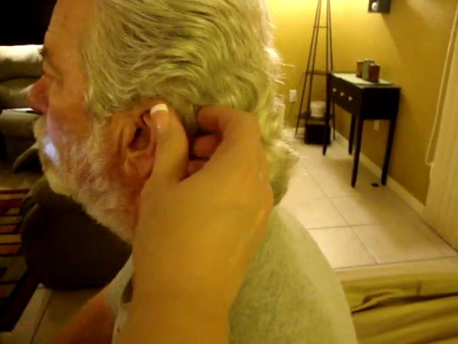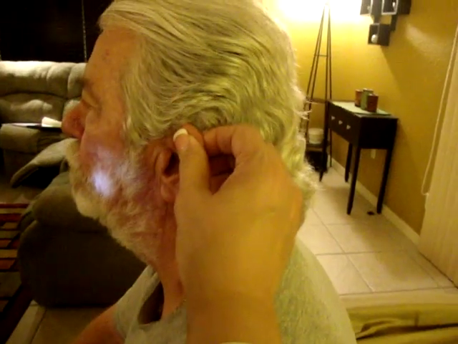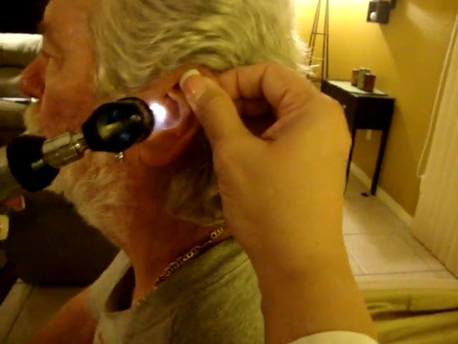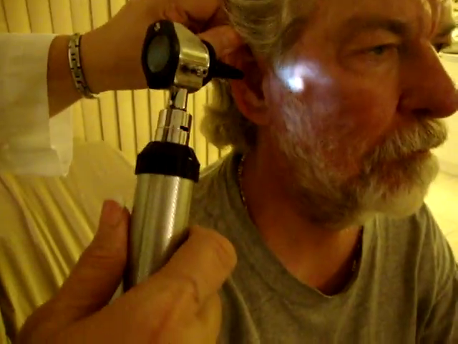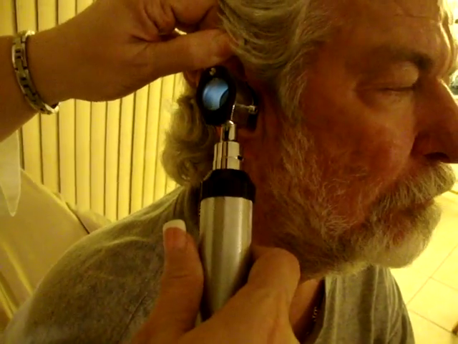Then we're going to be looking into your ears. We want to look at the tympanic membrane for pearly gray. We're looking for the umbo, the handle of malleus, and the light reflex. We're going to be pulling your auricle up and back. Great. And the same thing here, pulling it up and back. We're looking in.